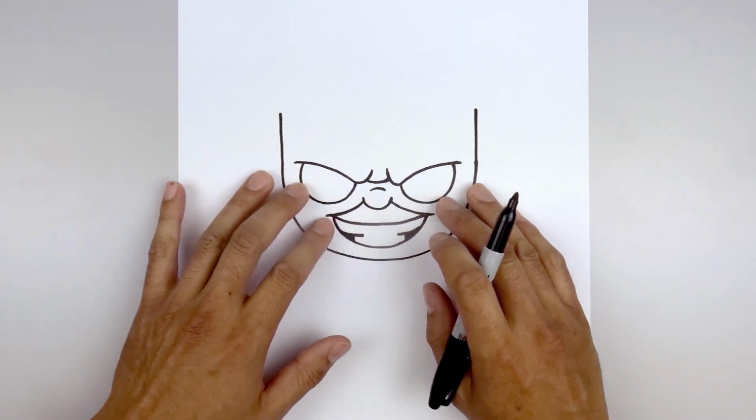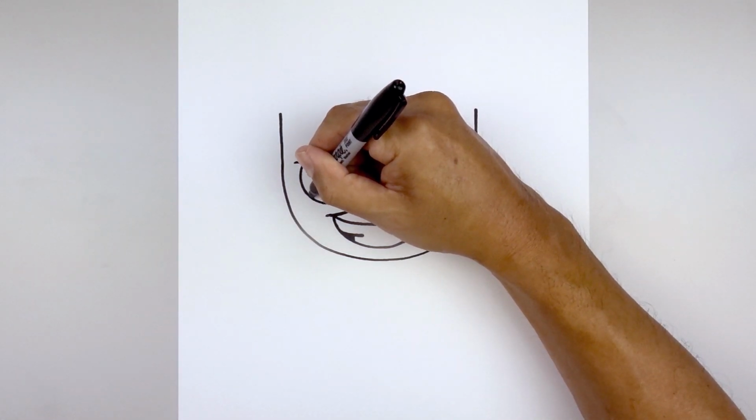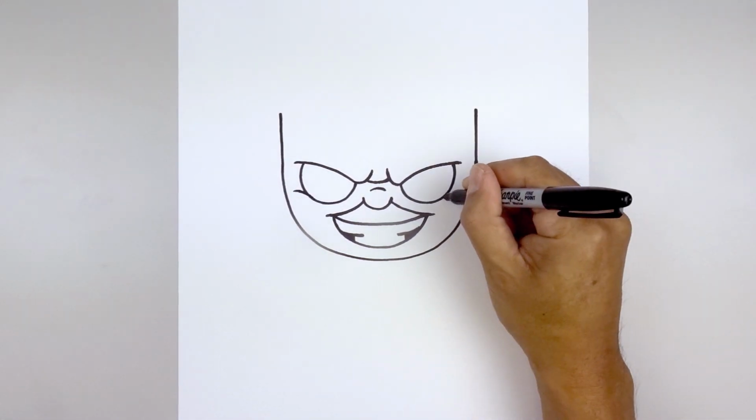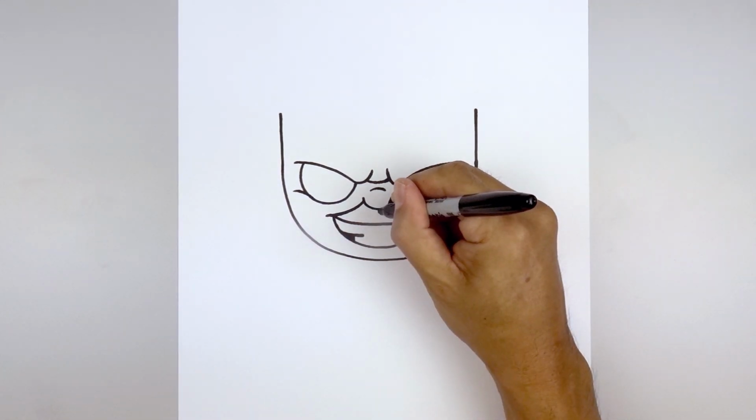Let's go back and add a little bit more detail to the face. We're going to add a wrinkle along the bottom of the eyes. Starting back on the left, curve up and then out. Do the same thing on the right. And then from the center of the nose, draw a short line coming down.